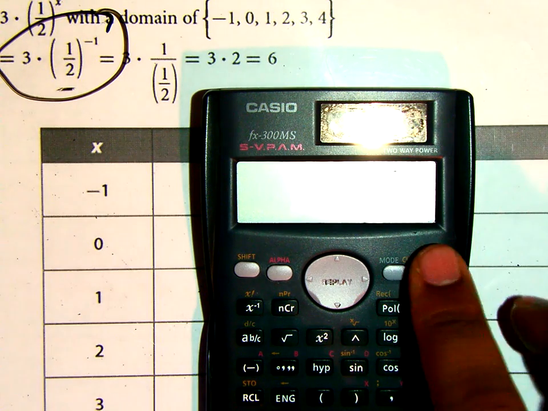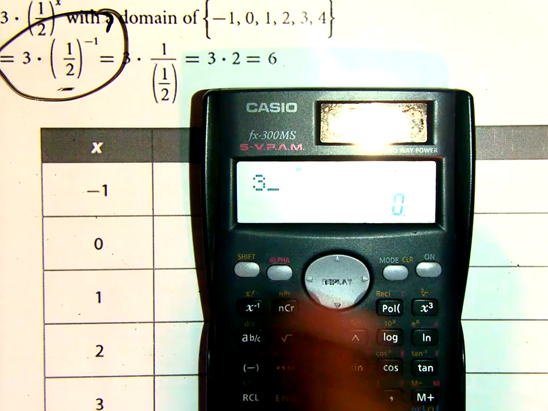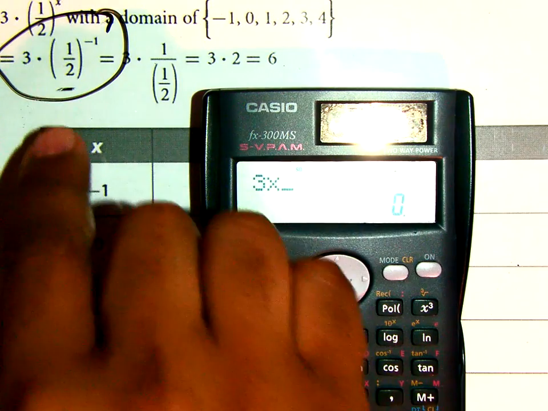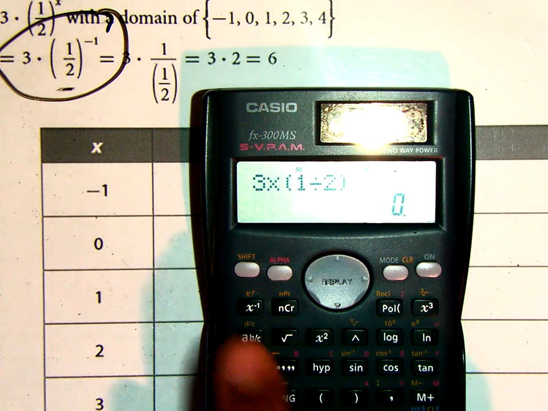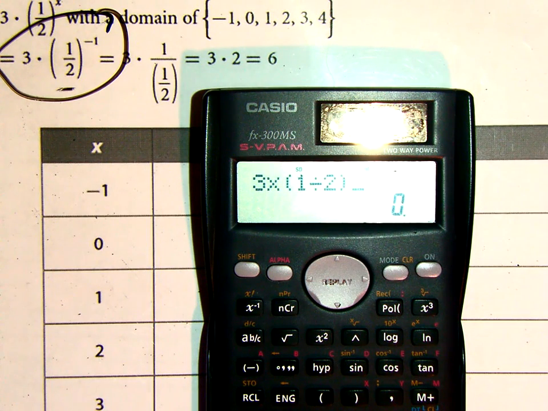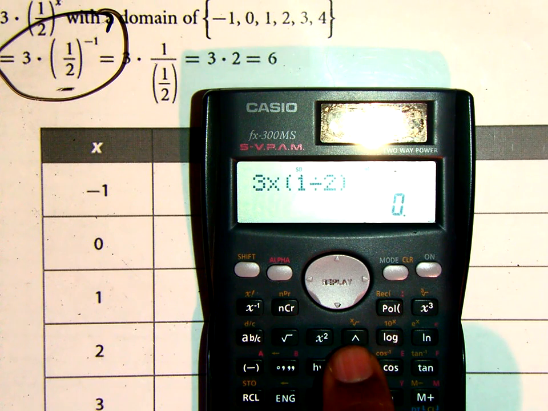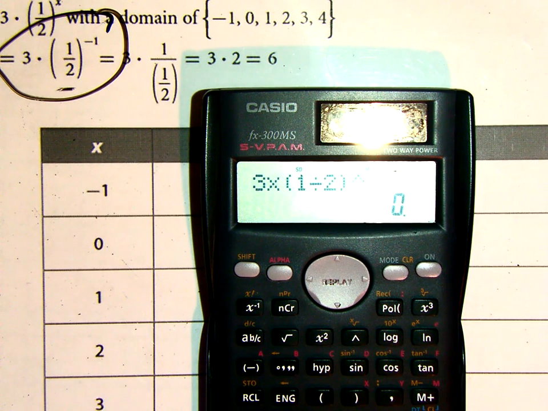So I'm going to type 3 times 1 divided by 2, and I'm going to put that in parentheses. 1 divided by 2, open parentheses, close parentheses. And then I'm going to raise it, and to do that, I'm going to hit this button right here to the -1, using this negative side right here. Hit enter, and I get 6. So my f of x is 6.